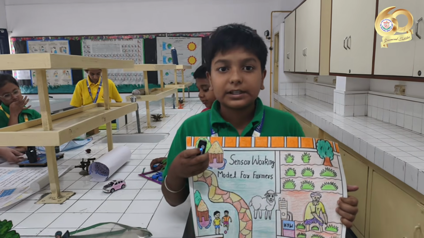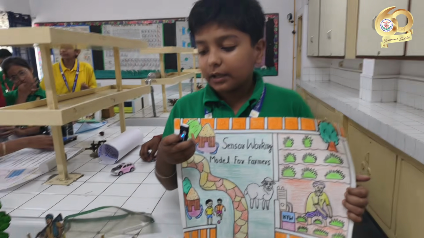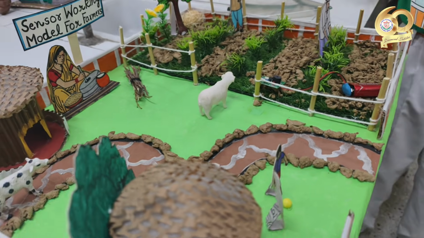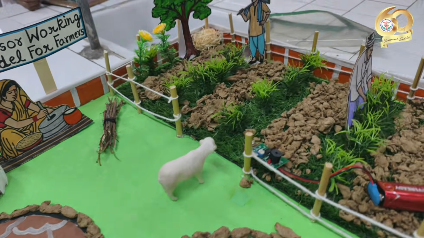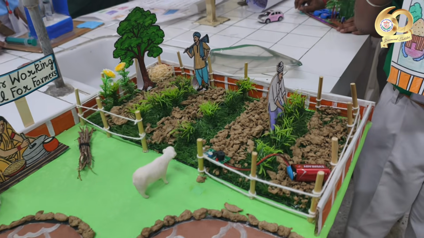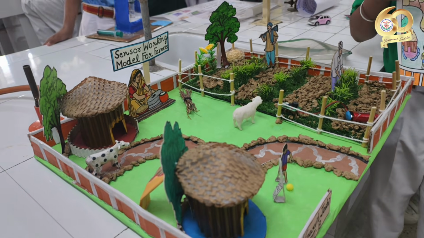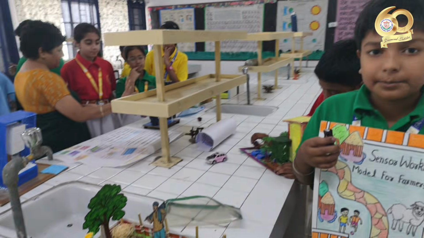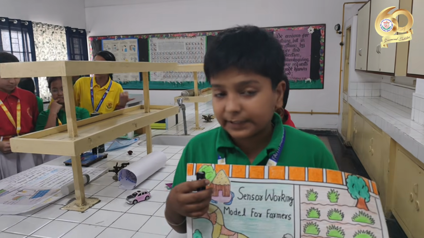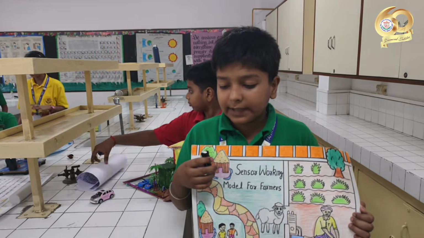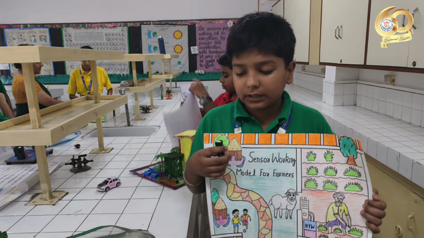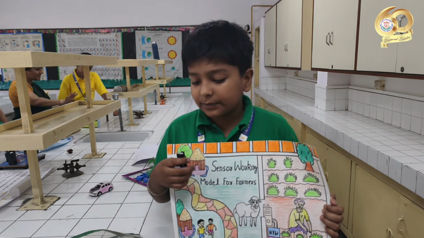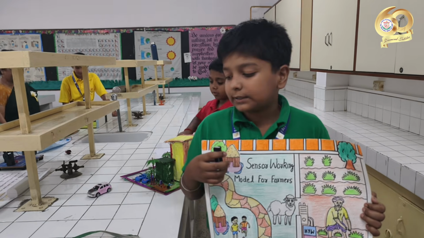Model for farmers. This model shows how a sensor can help farmers save their crops. In our village, when animals like sheep enter the field, they destroy the crops. The farmers place a sensor near the fence, and when an animal like a sheep comes in the field, it will turn on and alert the farmers.